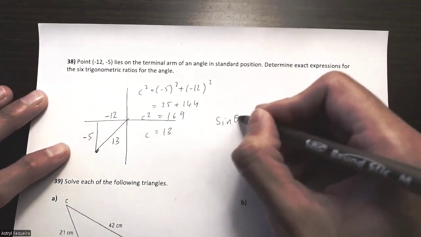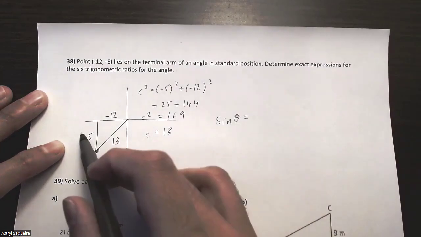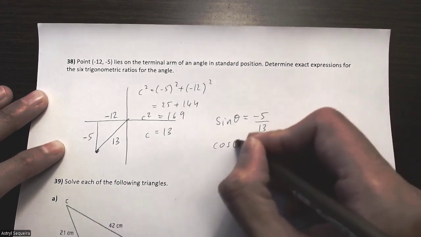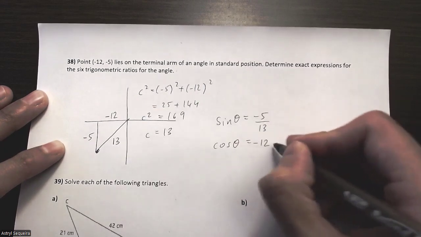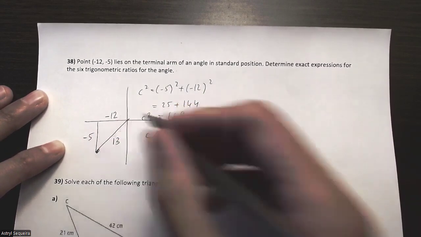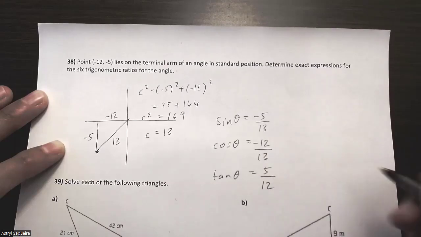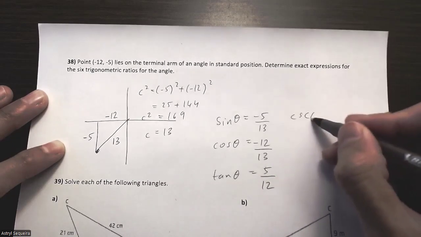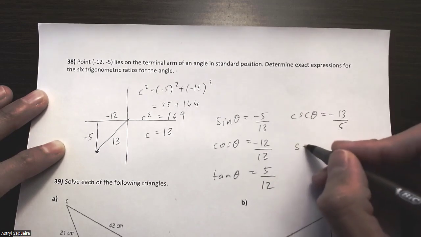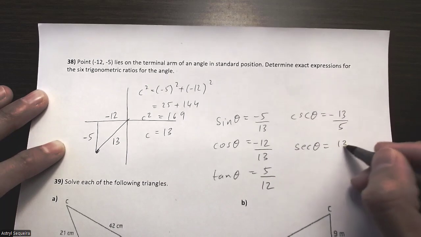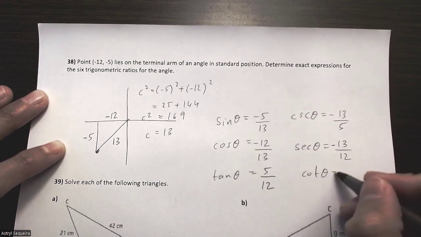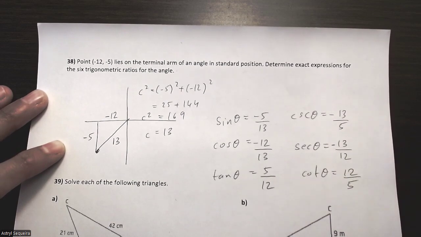So let's do the 6 trig ratios. Sine theta equals opposite over hypotenuse. Cos theta equals adjacent over hypotenuse. Tan theta equals opposite over adjacent. The negatives will just cancel, it'll turn positive, and then the reciprocals. Cosec is the reciprocal of sine. So let's flip that, we'll leave the negative. Sec is the reciprocal of cos. And cot is the reciprocal of tan.